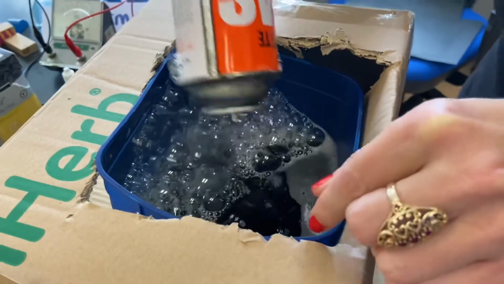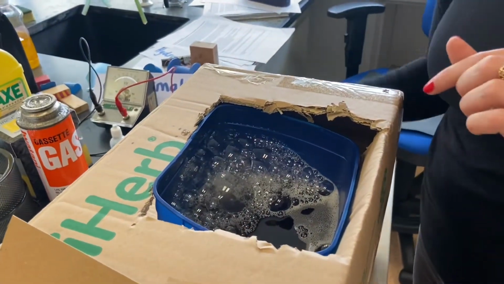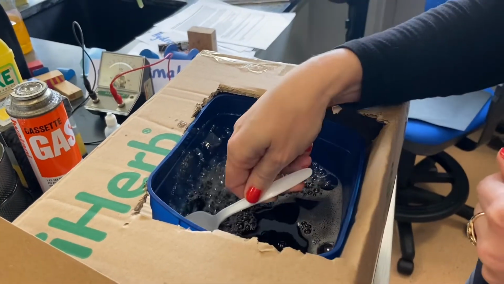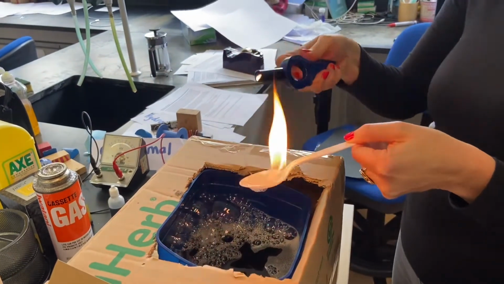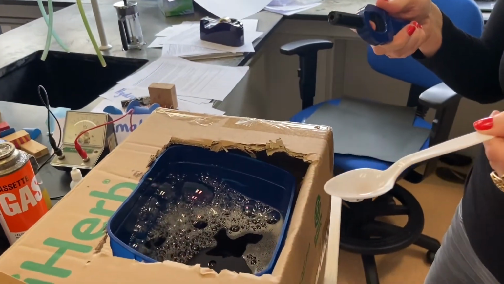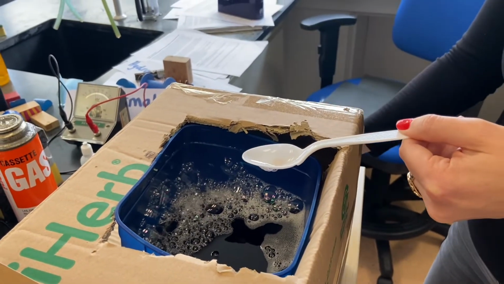Okay, so you can see that I've done that, and what I'm going to do is try and capture some of these gases, and you can see it's actually flammable, which gives you an indication as to what that particular type of gas is.